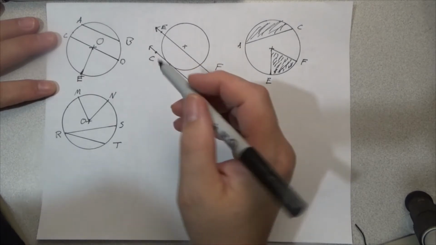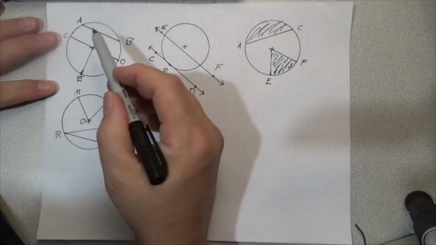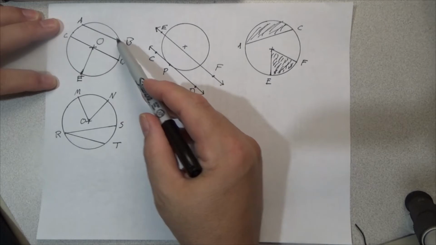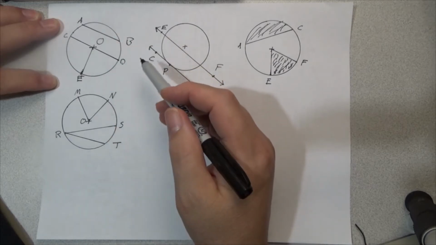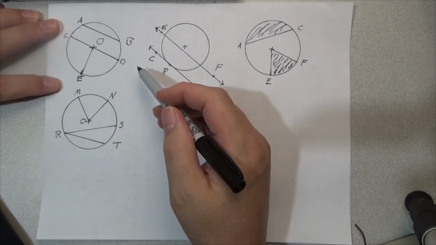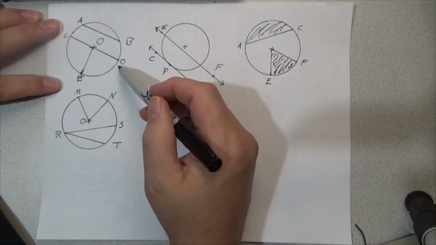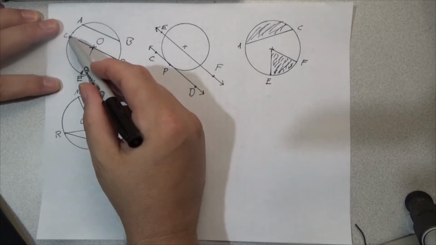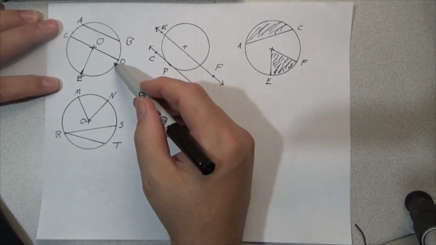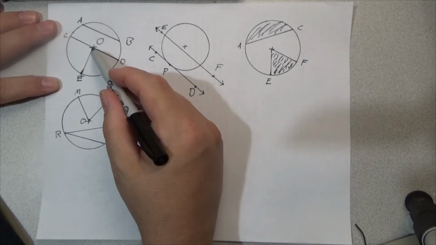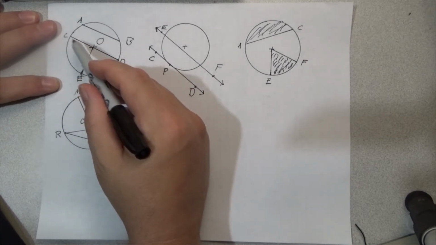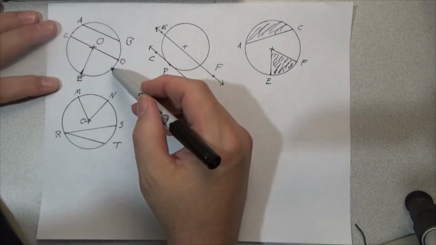A chord is a segment that goes from one edge of the circle to the other edge of the circle. So AB is a chord. Now the diameter is also a chord. So CD is a diameter because it goes from one edge of the circle to the other edge. So that is a chord. However, it's a special chord because it goes through the center of the circle. So center point O. A diameter is a chord that goes through the center.